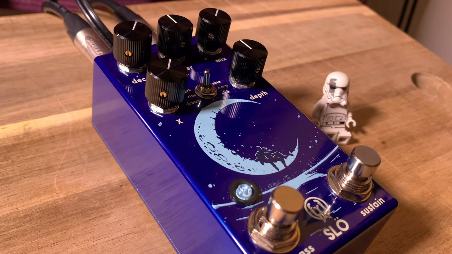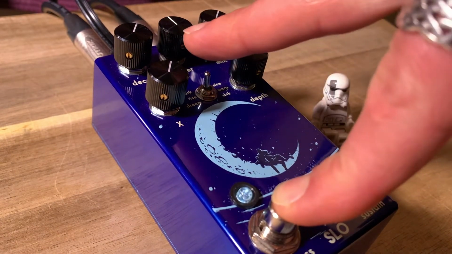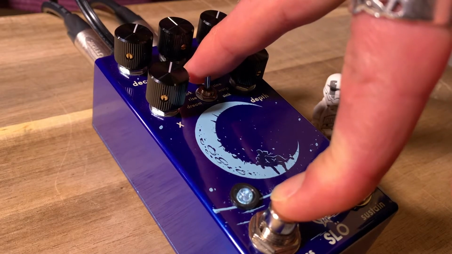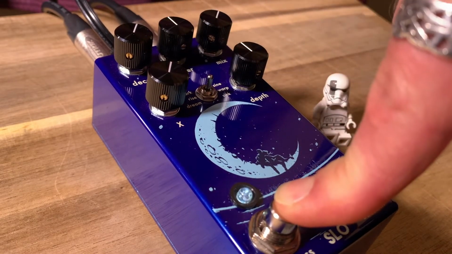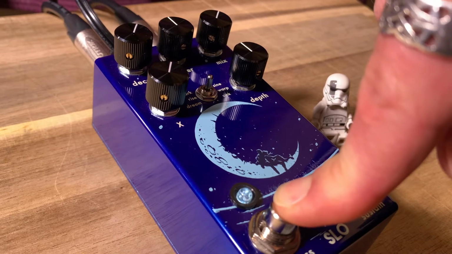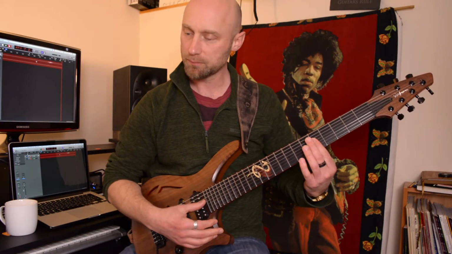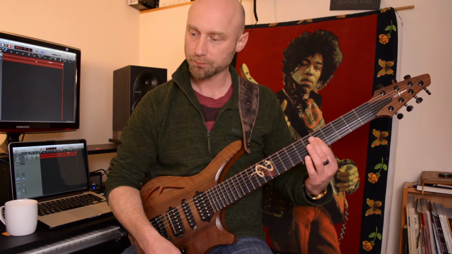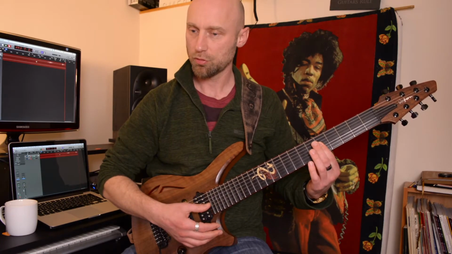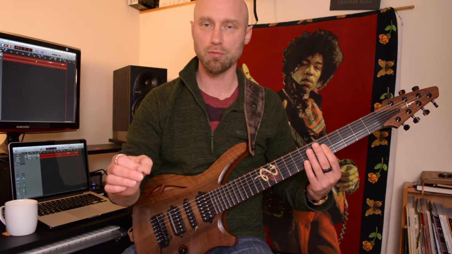Right, now if I hold that in and then put the toggle switch down, I'm now moving from sine to warp. So sine is a smoother effect. Let's have a quick listen to this one. And I'll flick through them so you can hear them. Remember, it's the reverb tail that's changing. It's not the sound of the guitar, it's the reverb, right?